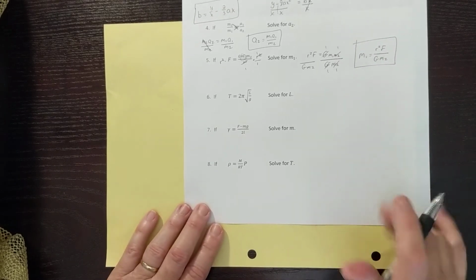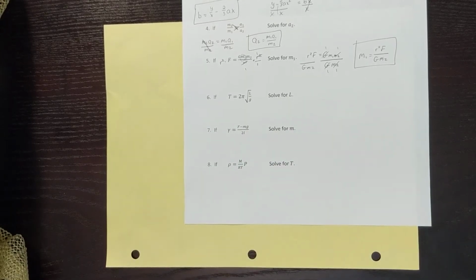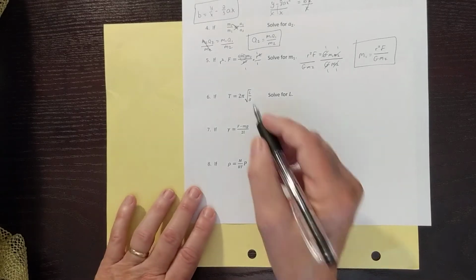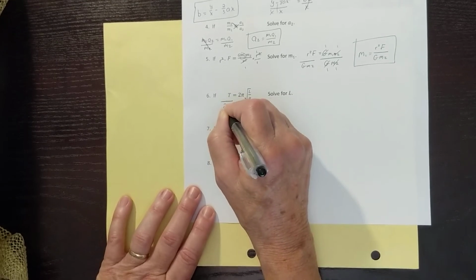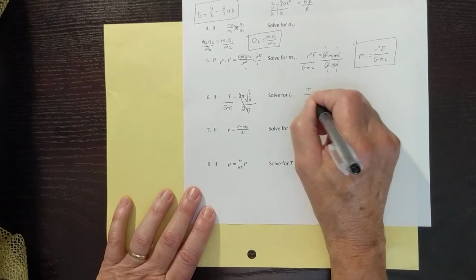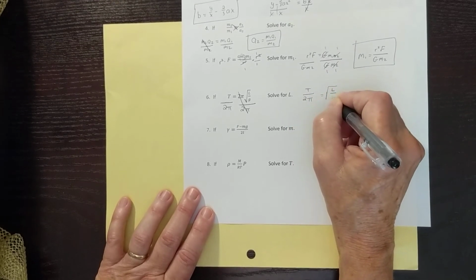Number 6, what if we have to solve for L? And L is up here under the square root. First thing we do is isolate the square root by dividing both sides by 2 pi. So let's divide this side and this side by 2 pi. Those will cancel. So we have T over 2 pi is equal to the square root of L over g.